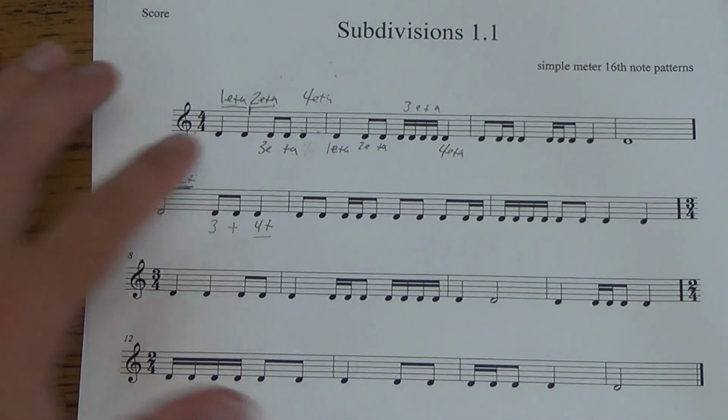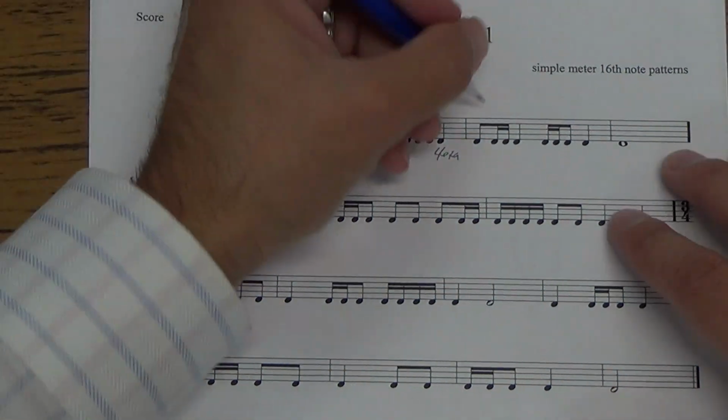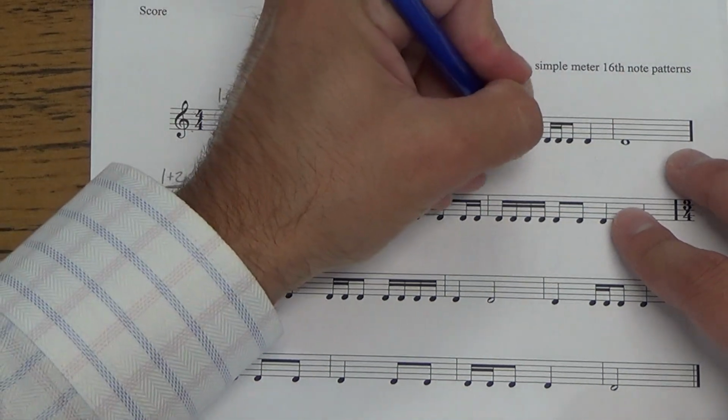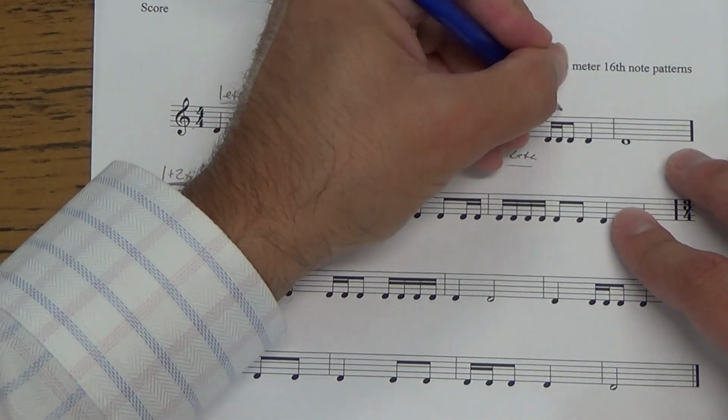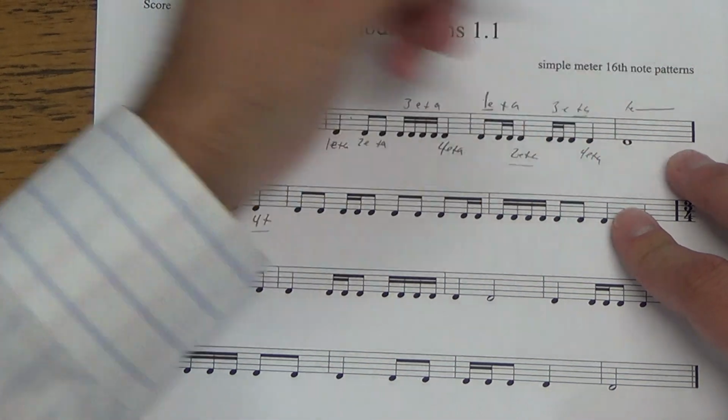Same thing with these guys. 1 E and a 2 E and a 3 E and a 4 E and a 1 E and a 2 E and a 3 E and a 4 E and a 1 E and a 2 E and a 3 E and a 4 E and a 1, 2, 3, 4. So I can feel that out. This is 1 and the E is in there. 2 E and is all in there. Etc. all the way to 4 E and.